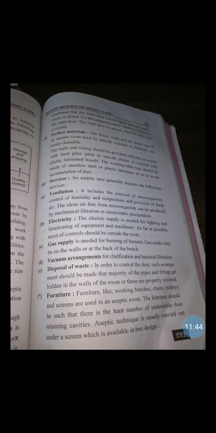Then the plastic screens are transparent and hence give good visibility of the contents. Moreover, they are light in weight and can be moved from one place to another without any difficulty. Then the screen is a box-like structure with a glass sloping front.